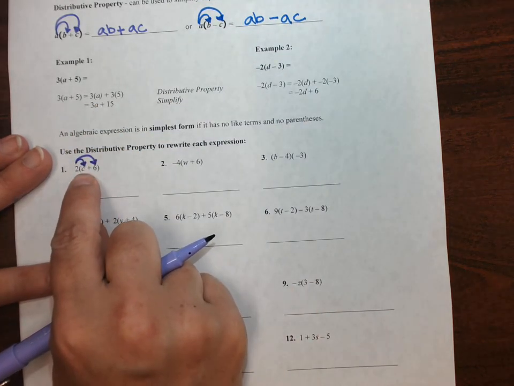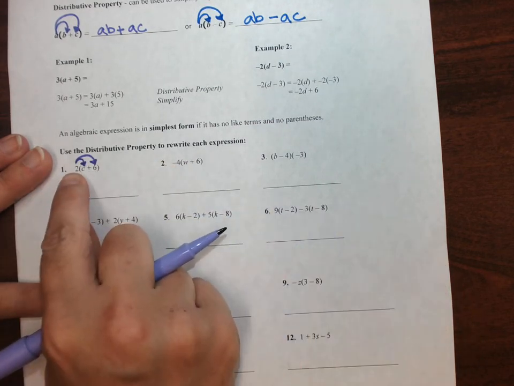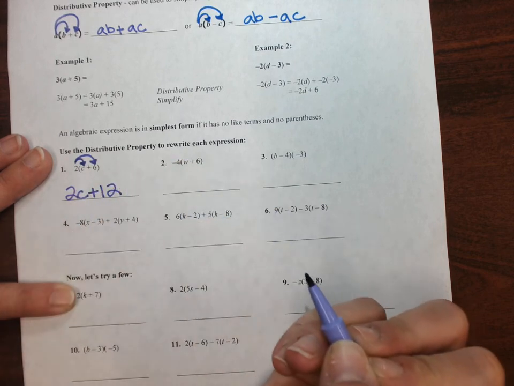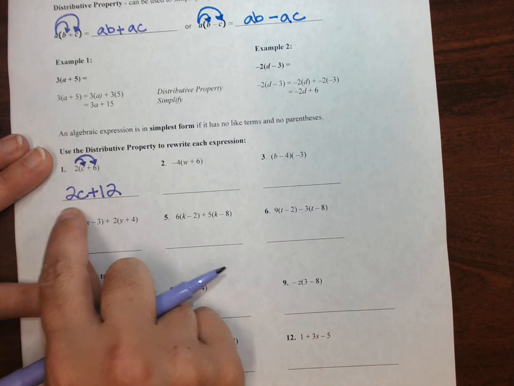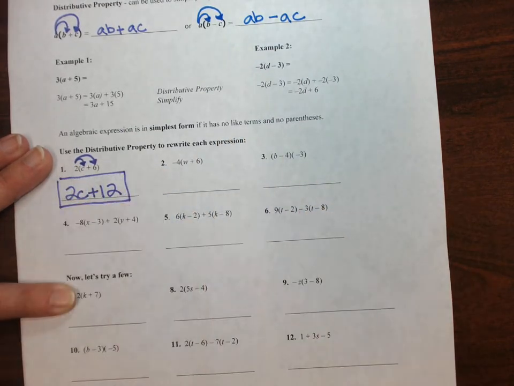2 times C is 2C. 2 times 6 is a positive 12. There are no like terms and there are no parentheses. Just like it states, this is my answer.